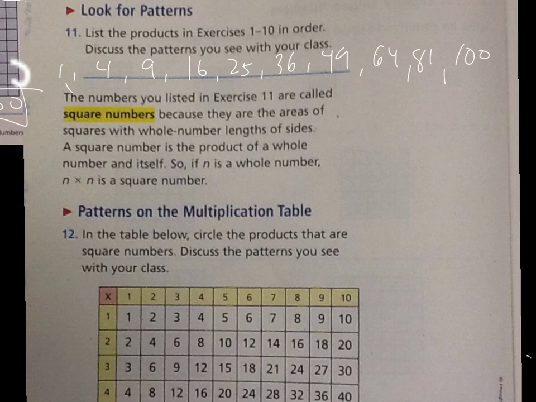Well, I know it goes plus 3, and then here it goes plus 5, there it goes plus 7. So it seems like the difference between them each time is 2 more. Because the next time is 9, and then you have 11, then 13, then 15, then 17, then 19. So that tells me the next one would be 21 more on that, so it would be 121, right? So that would be 11 times 11.